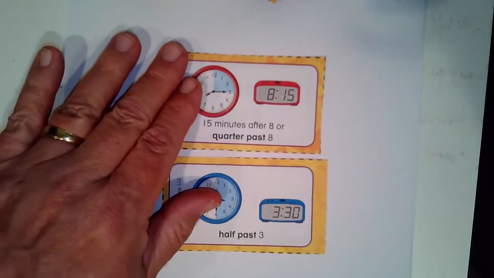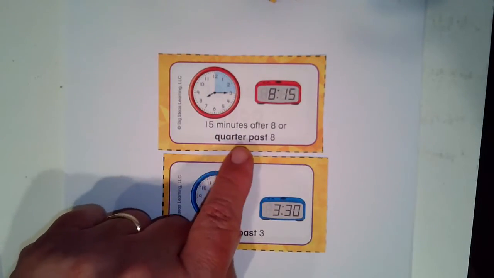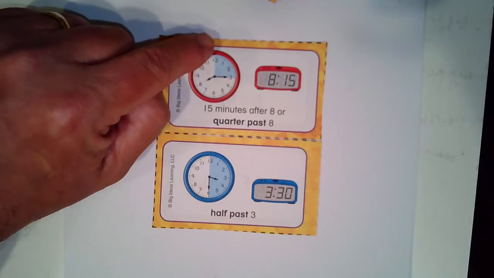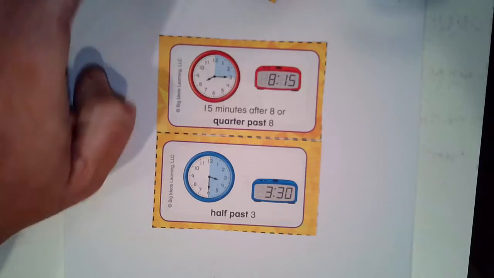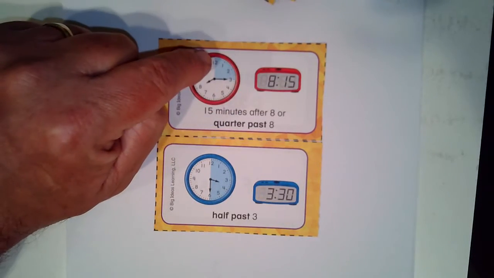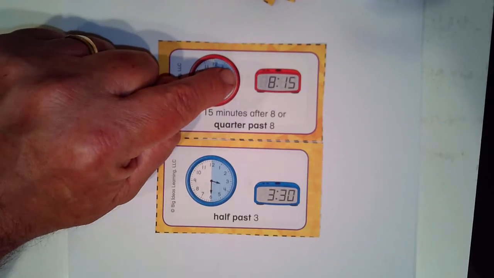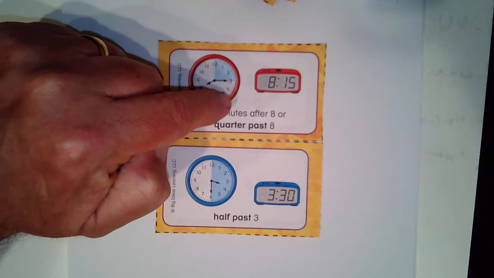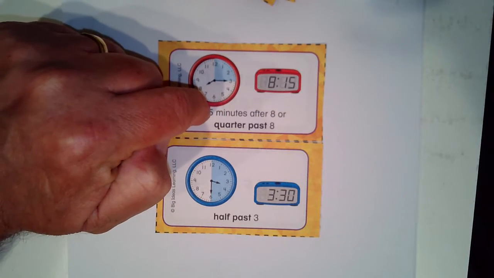because the next one I want us to learn is quarter past. Quarter past means if I cut this circle, this clock face, into 4 sections, the first section would be from 12 to 3, and that is a quarter. That's 1. 2 would be from 3 to 6.